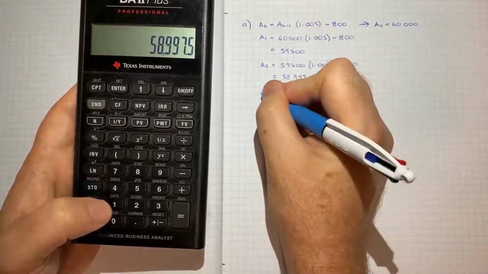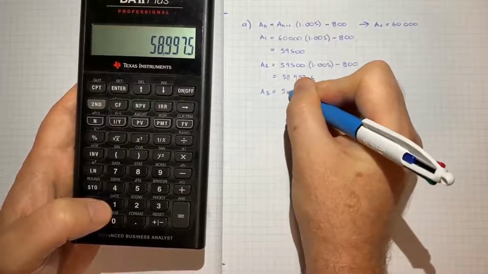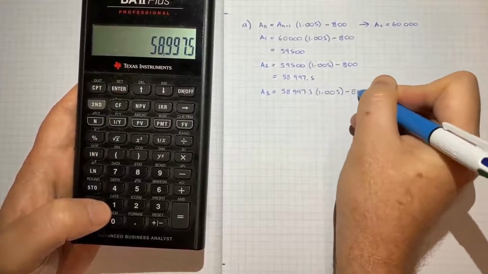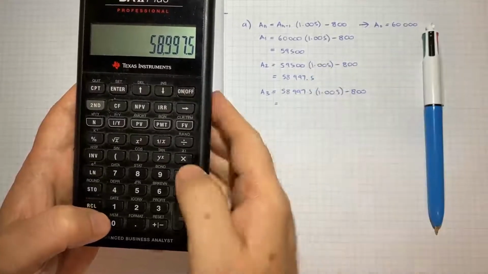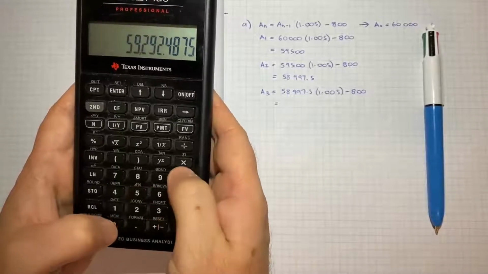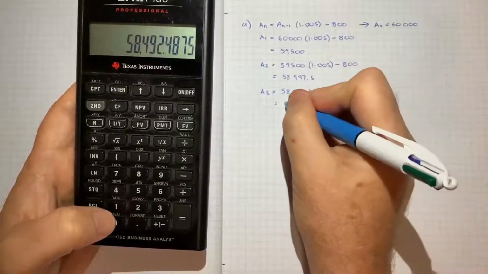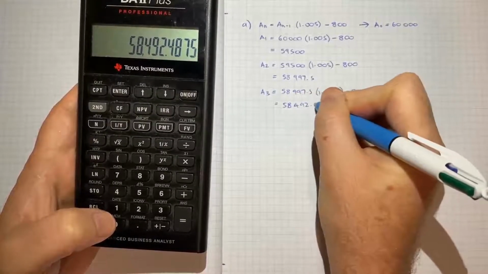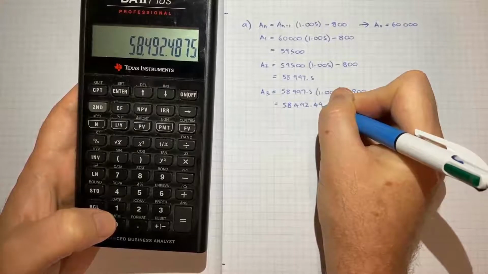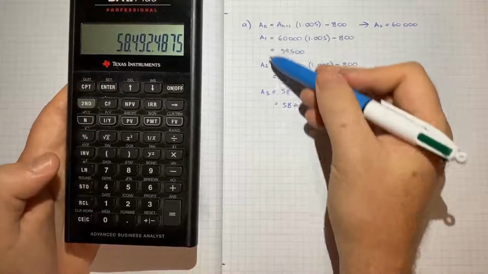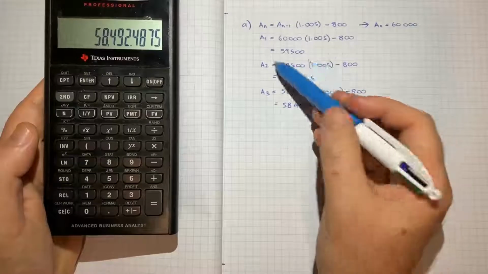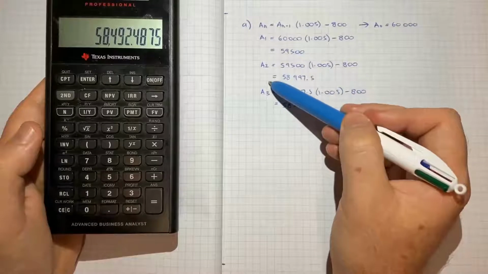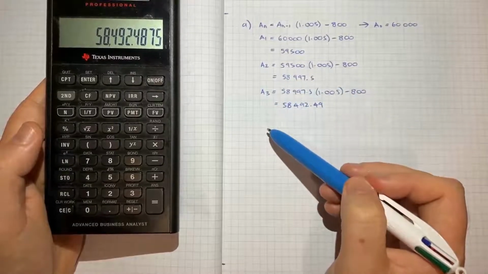And then finally we want A_3, which is the 58,997.5 times 1.005 minus 800, which would equal 58,492.49. And that's really all there is to part A. It's simply plugging in the numbers in the sequence and just recurring through it to ultimately get to A_3.